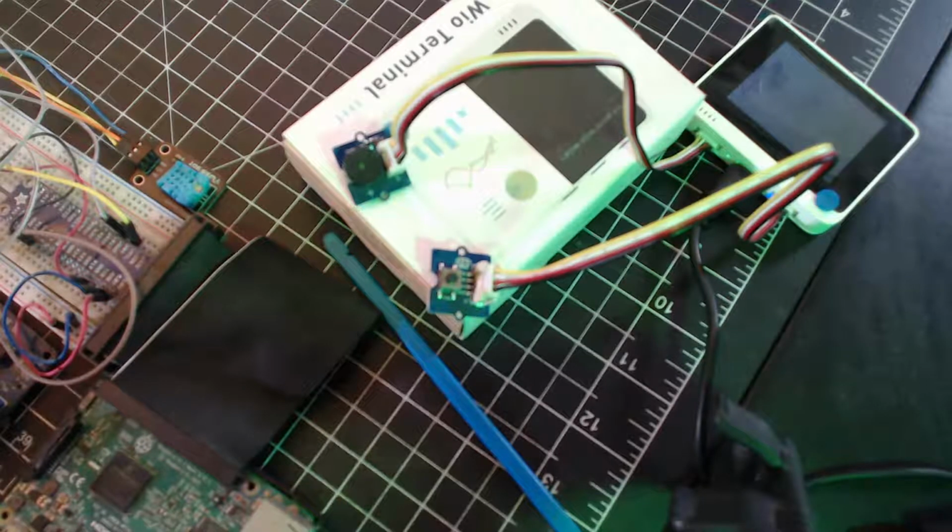Let's see. It's not compiling. It's not compiling. That's strange.